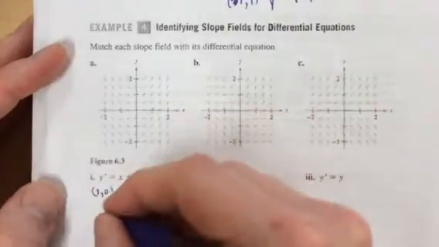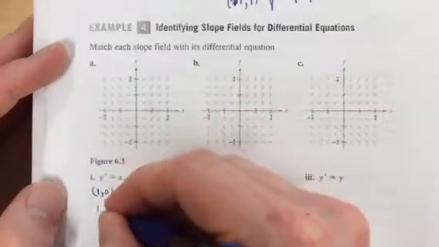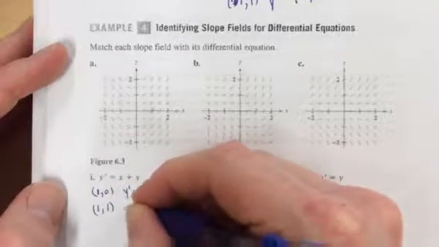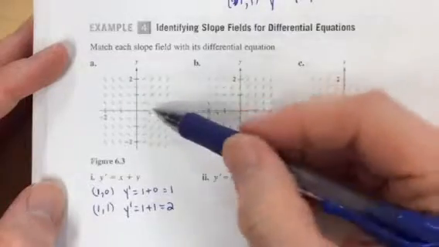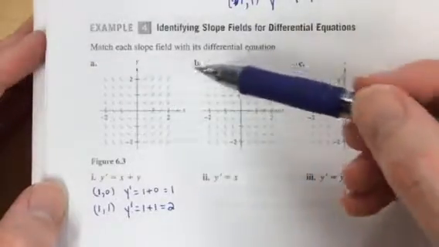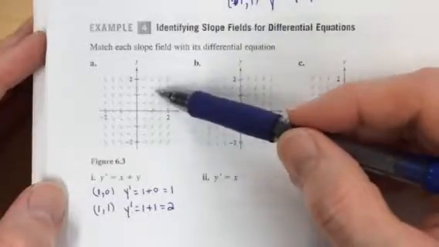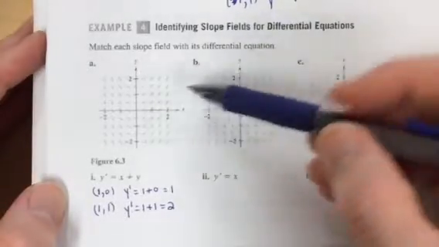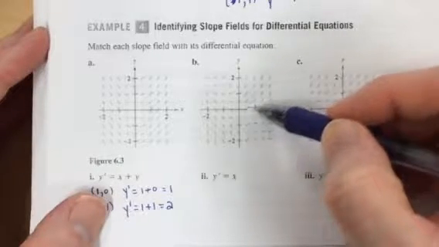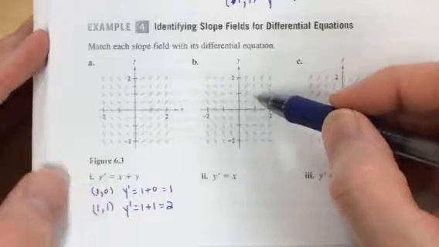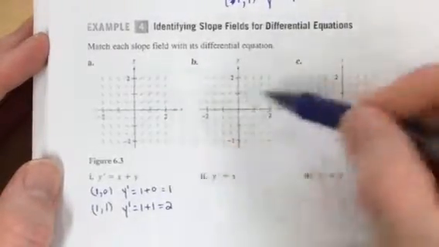So let's look at some more ordered pairs here. Let's look at this one right here, the ordered pair 1, 1. So y prime is equal to 1 plus 1, which is 2. So we should have a slightly steeper slope right there. And if you look at this, they kind of look the same. It's a little hard to tell, but they kind of look the same. If you look at B, this looks more like a slope of 1. This looks more like a slope of 2. So I'm guessing that I and B go together.